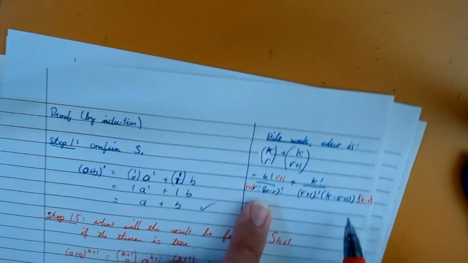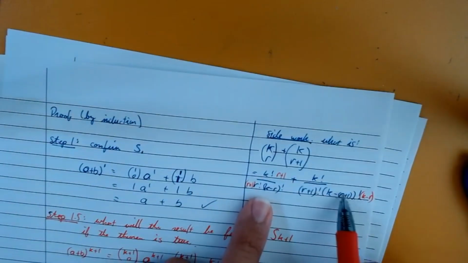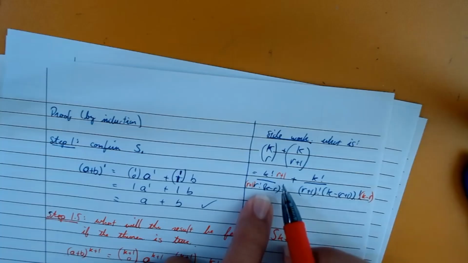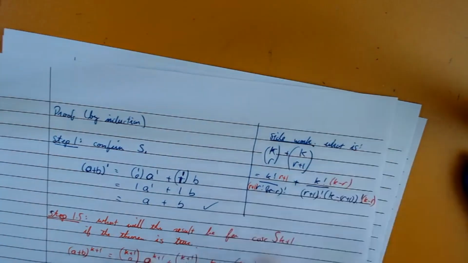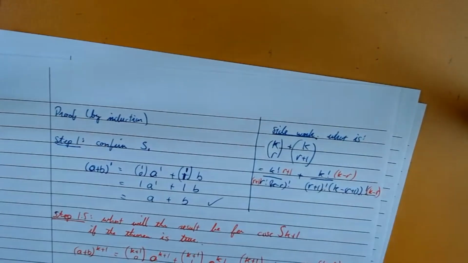So if I multiply this by k minus r, this k minus r plus 1 factorial times k minus r, that's k minus r factorial. And again, whatever I do on the bottom, I do on top. Okay, so that's going to be what?